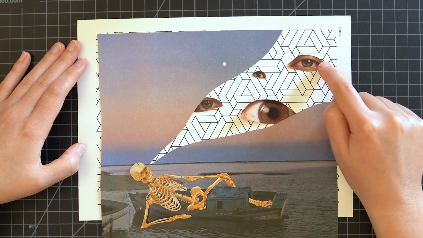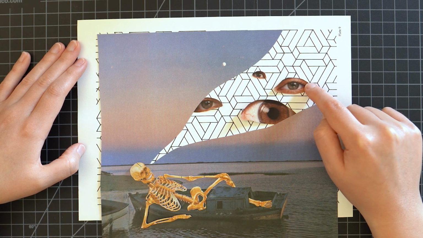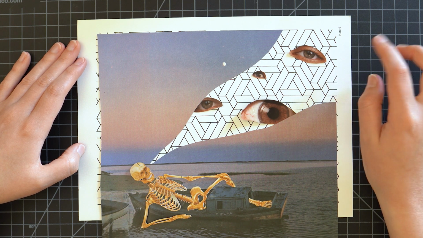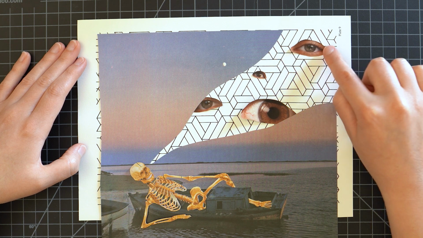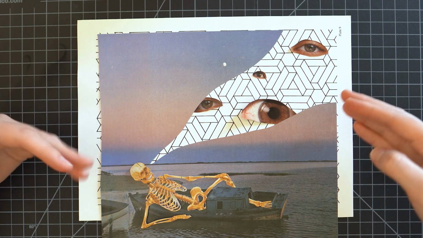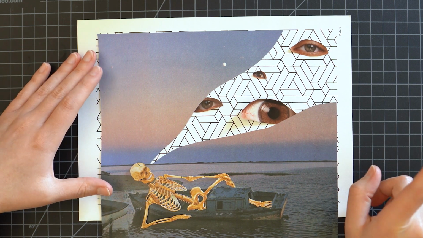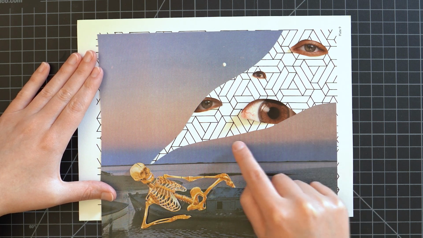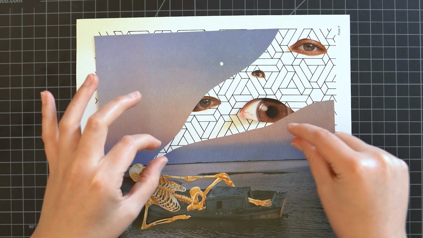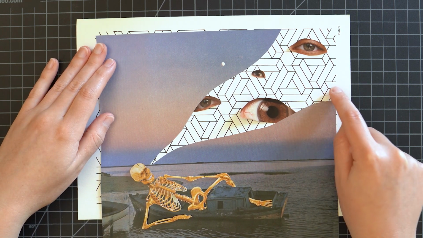So I feel like we could cut out this triangle and put an eyeball right behind it. That might be really creepy. Or just cut out some of these lines and tuck the eyes in them, so these really feel extra connected. And then the other thing I was thinking we could do is maybe do some little slits or little openings to expose more of this background.